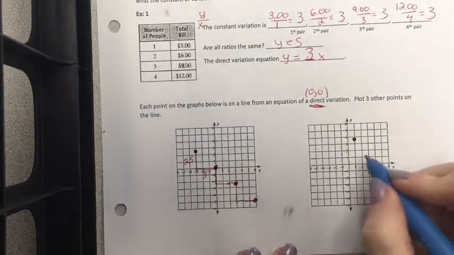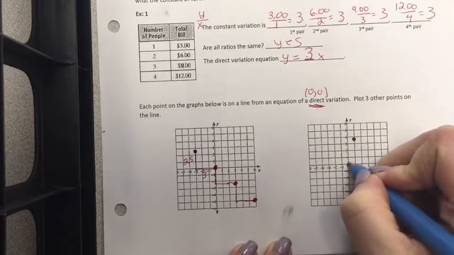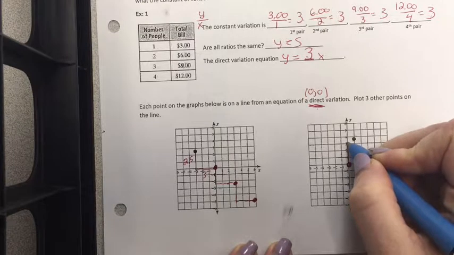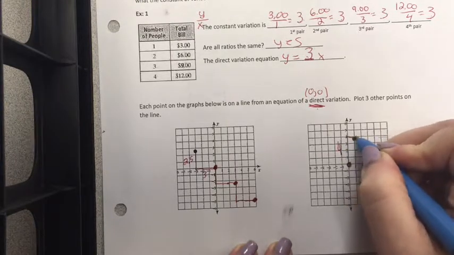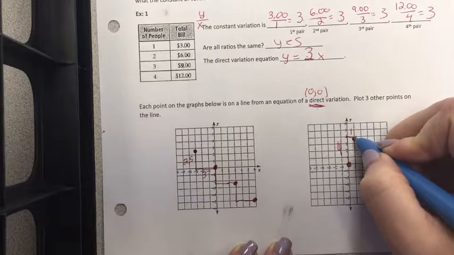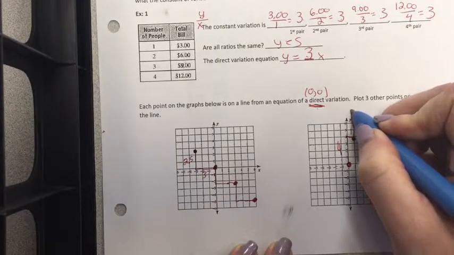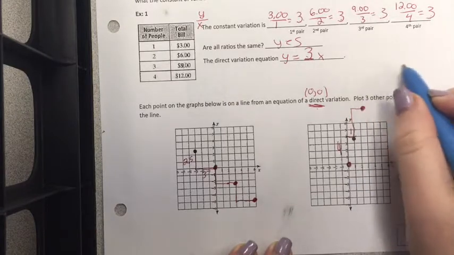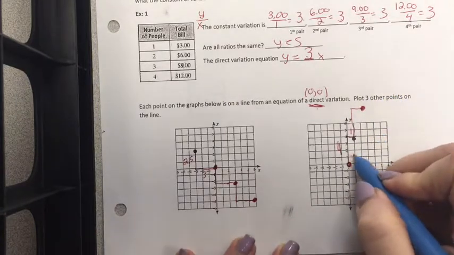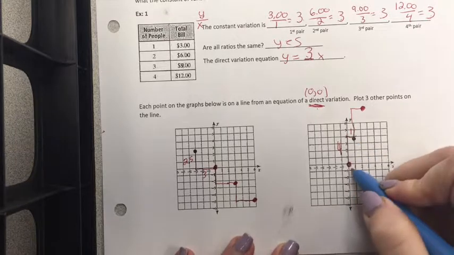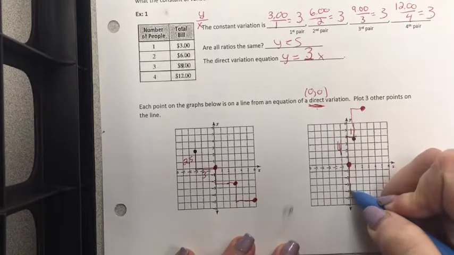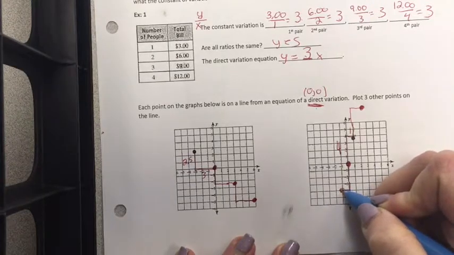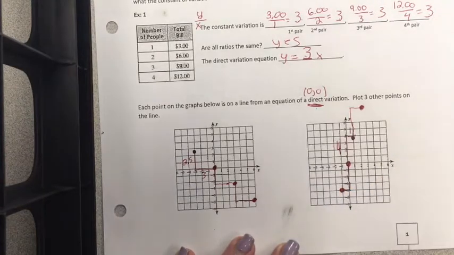So now we're going to do the same thing over here. So it has to go through 0, 0. To get from here to here, it looks like I'm going to go up 1, 2, 3, 4, and over 1 space. So now I'm going to do the same thing, up 1, 2, 3, 4, and over 1 space. Now I don't really want to keep going up because I'm not really sure where I'm going. So actually I can do the opposite. So instead of going up 4, I can go down 4. And then instead of going right 1, I can go left 1. So there's my other point.